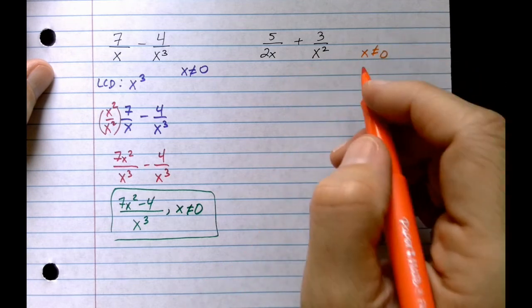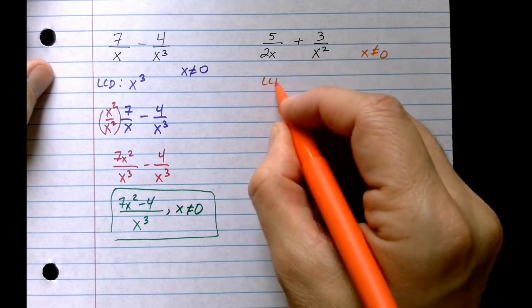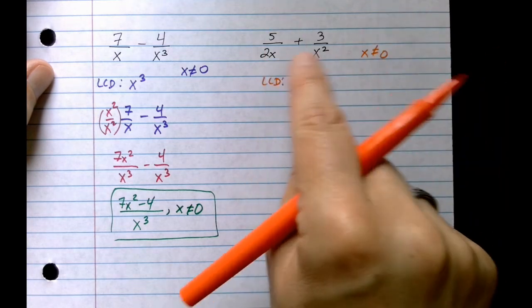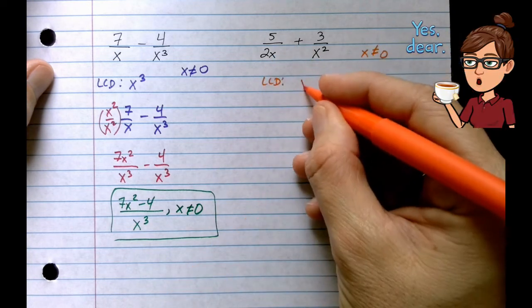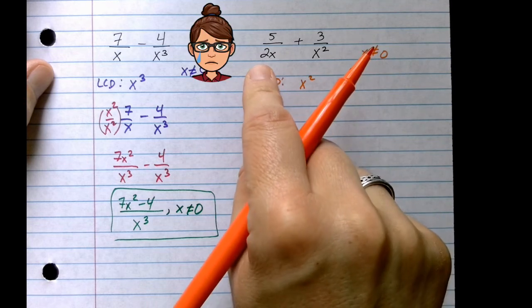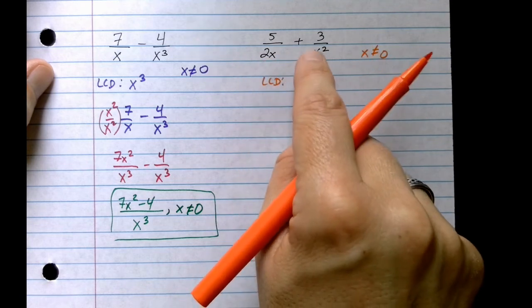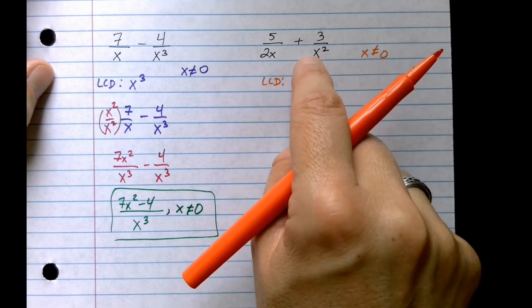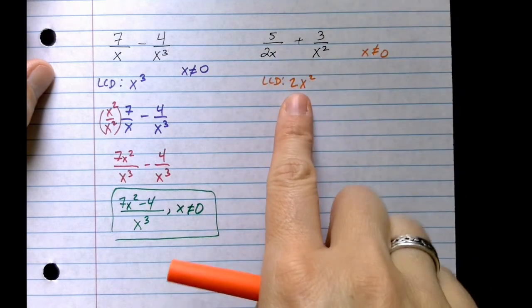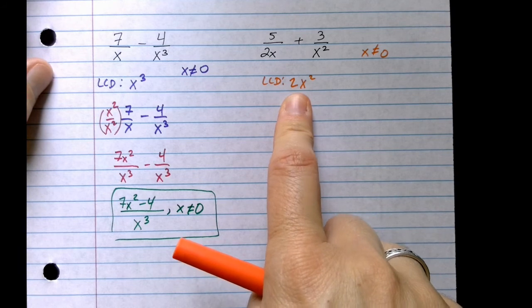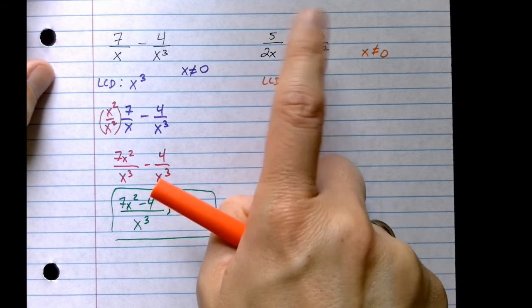So now let's find an LCD. Well, this is an x and that's an x squared. Well, we can change x to make x squared, that's easy. But there's a 2 there. So this is a 2 and this has a 1 in coefficient. So I could multiply this one by 2 to make it look like that. So in other words, my LCD can be 2x squared. So in this example, I have to actually modify both fractions.